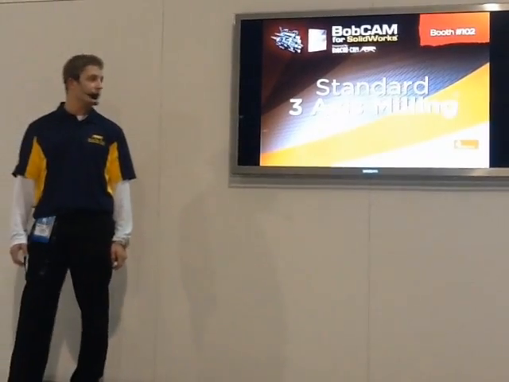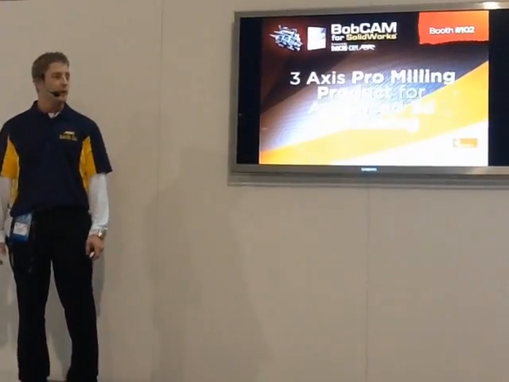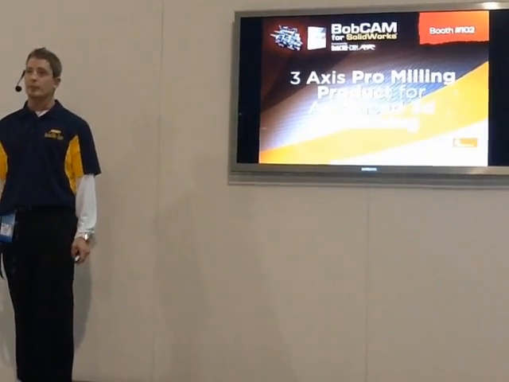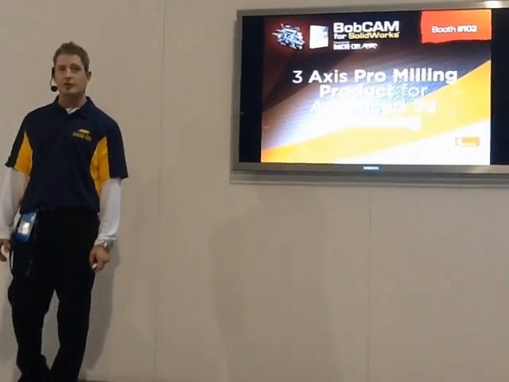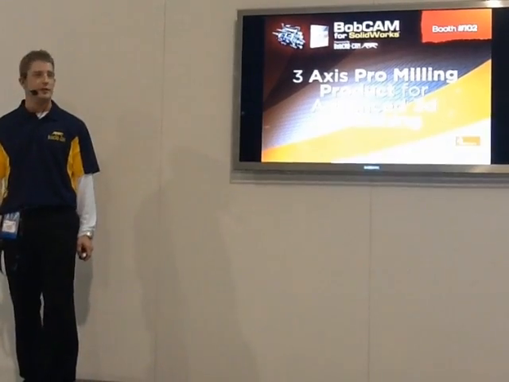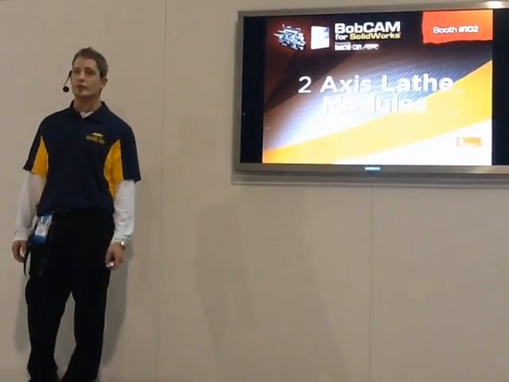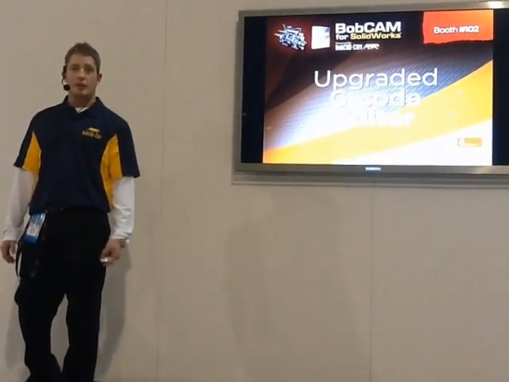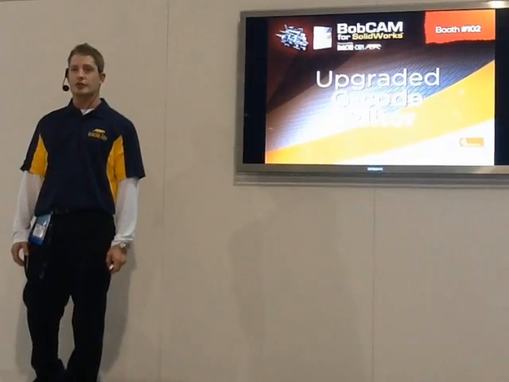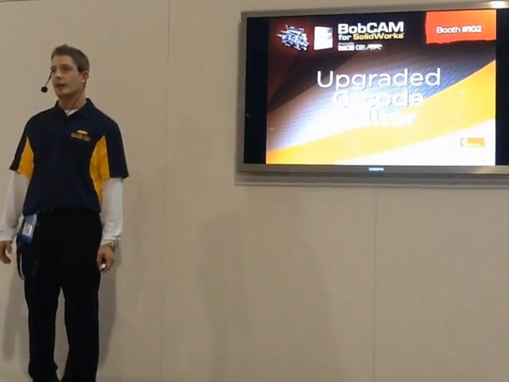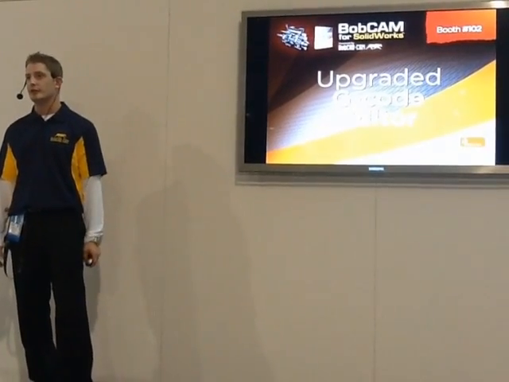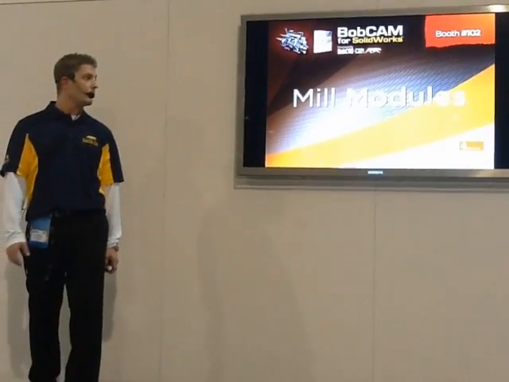We have the standard 3-axis milling modules. We have a professional milling product as well for your advanced machining for the mold makers and die makers. We also just released our 2-axis lathe module with our version 2. And our last upgrade module is our G-code editor, which allows you to do any backplot and simulation directly off the G-code.